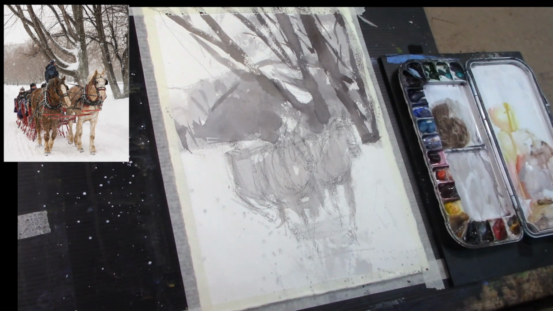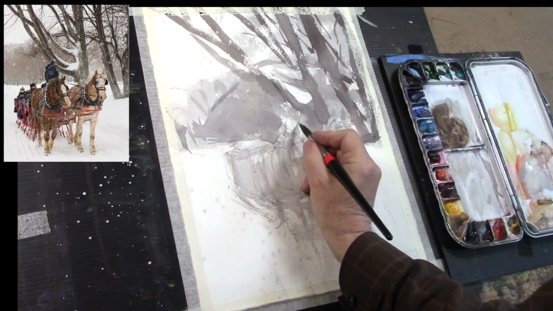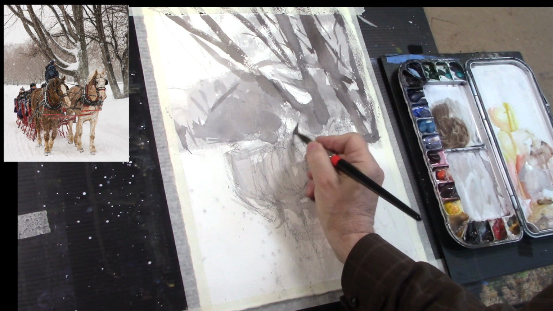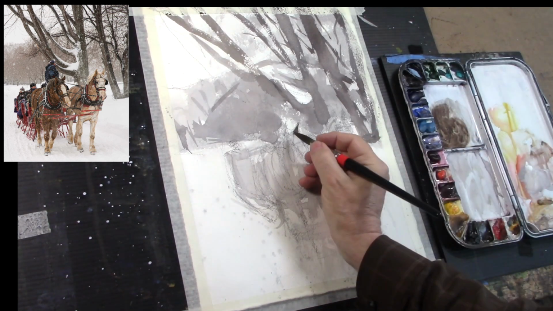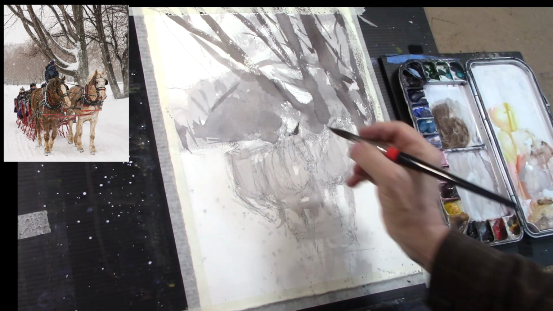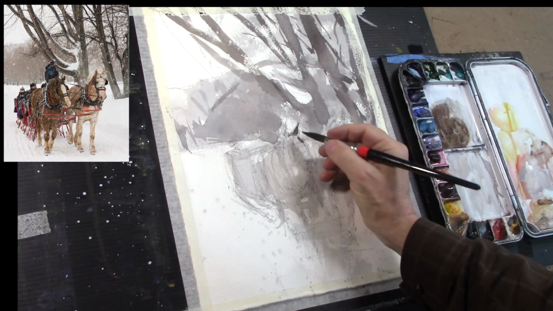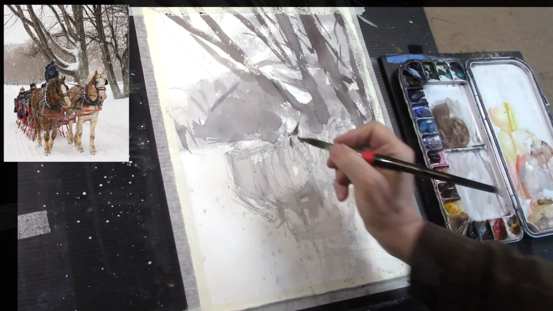And let's look at that face while we're doing this. Start with that ear. And create the blaze.